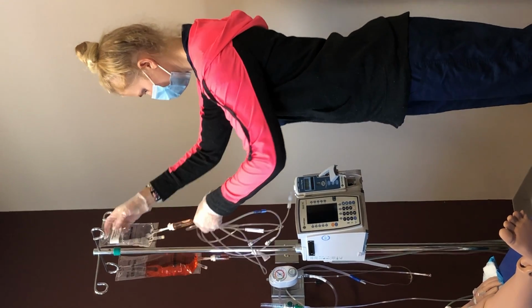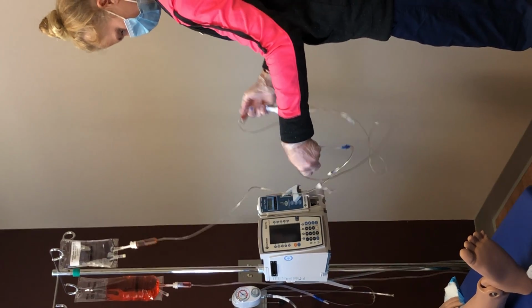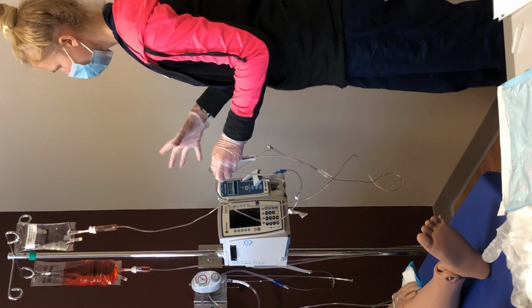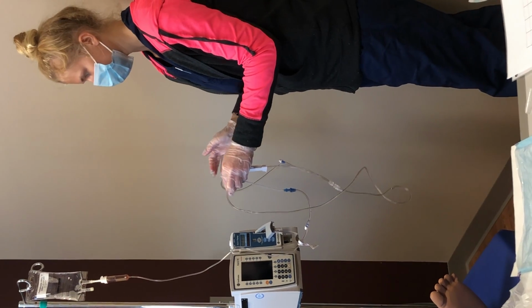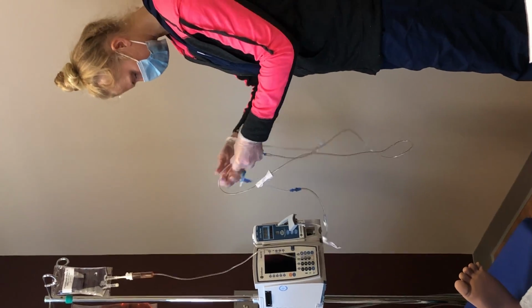I'm going to squeeze my drip chamber, which I have. And then after I'm done, I'll make sure that I see at least 3 drips for this medication before I would leave.